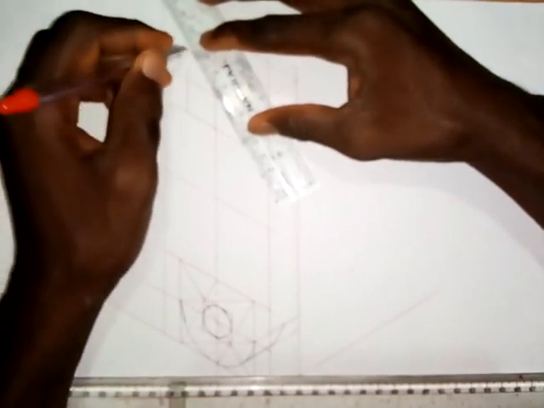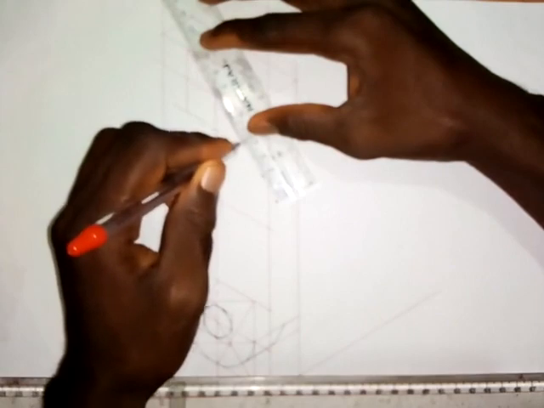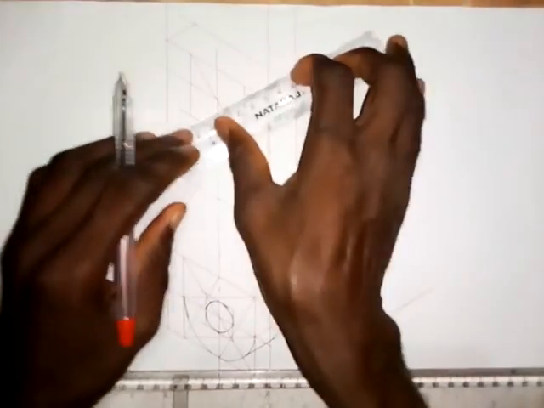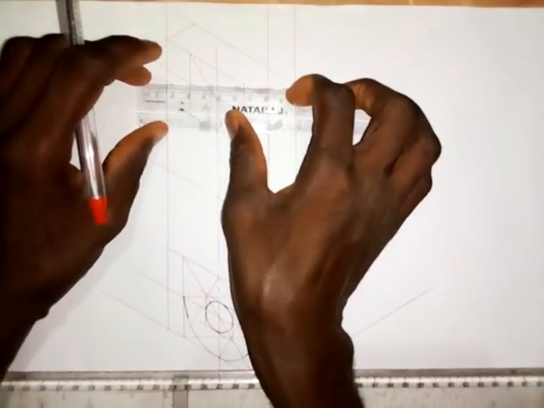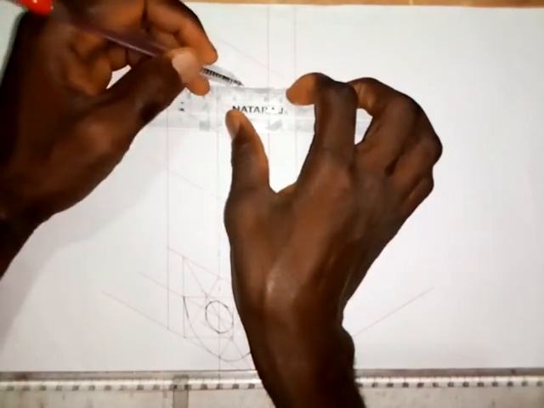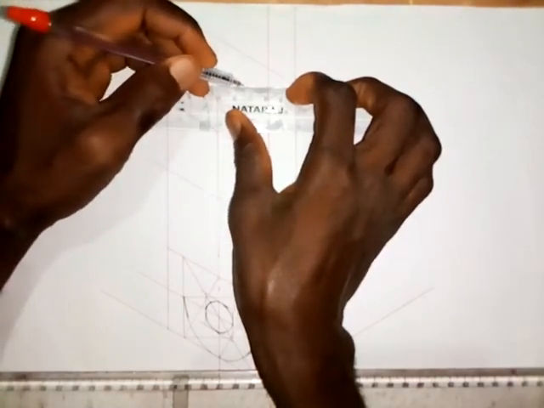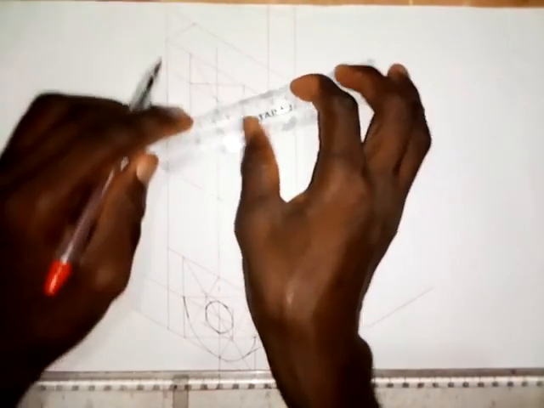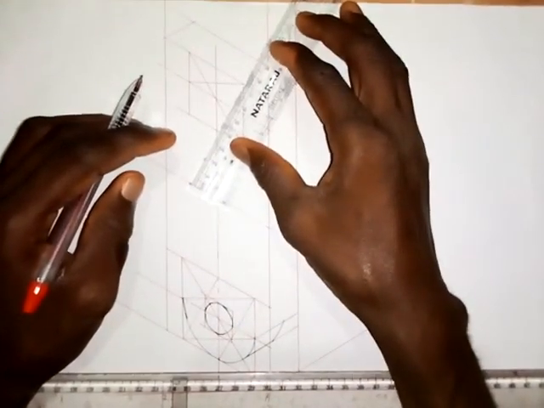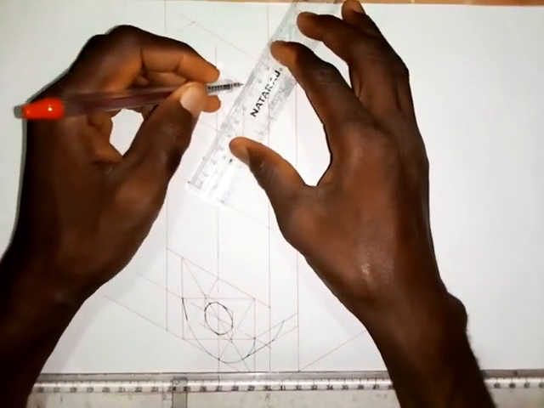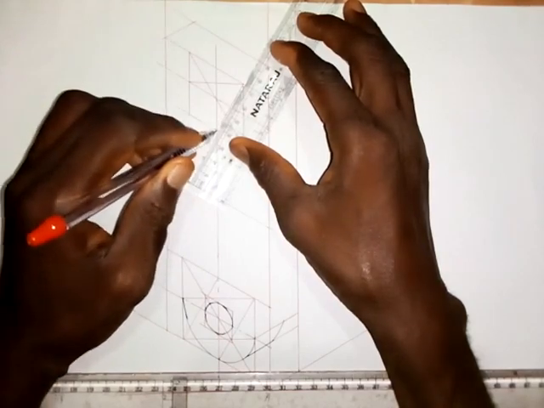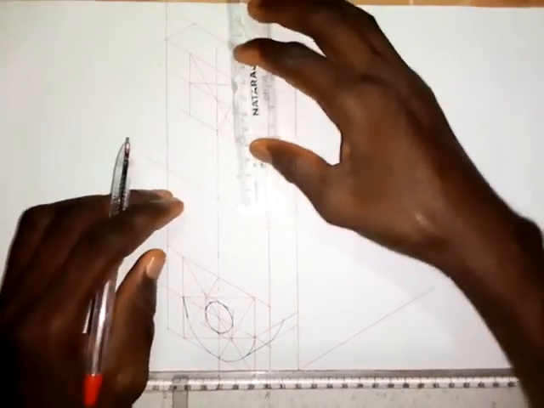So join this together like this. Okay, then as I've done for the previous one, I will join this point together. I'll also join this point together.